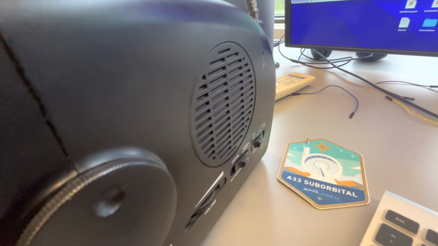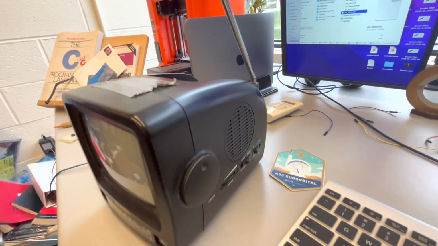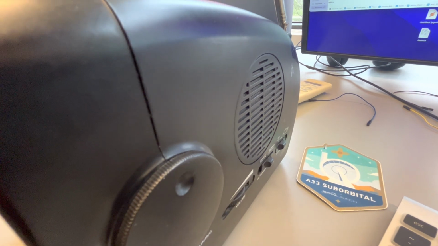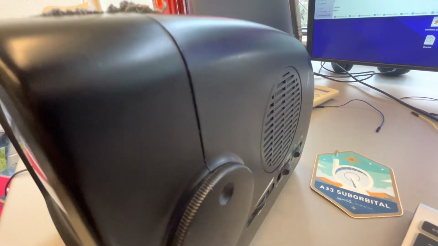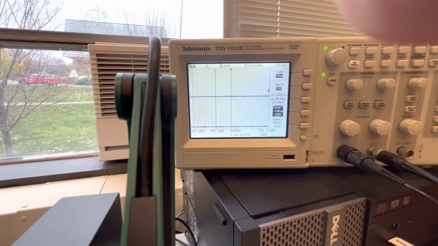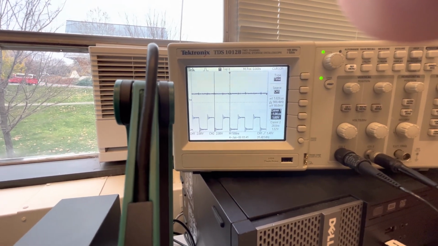A, B, C, D, E, F, G, H, I, J, K, L, M, N, O, E. And you can see the PWM wave automatically changing duty cycle there.